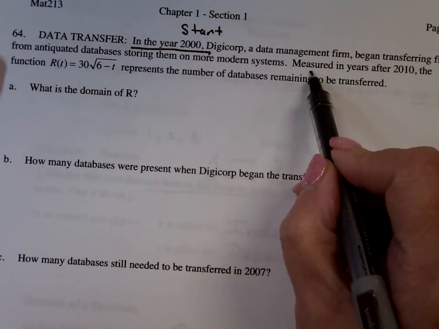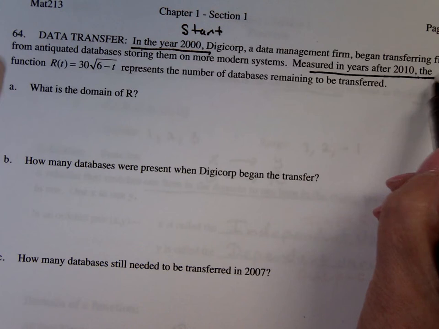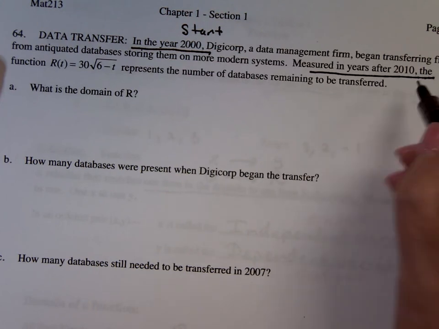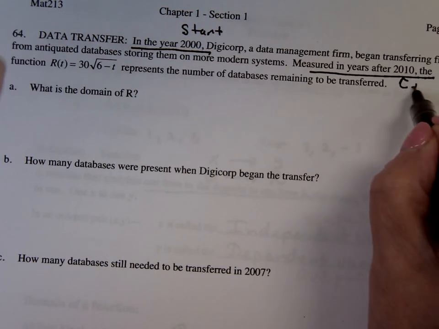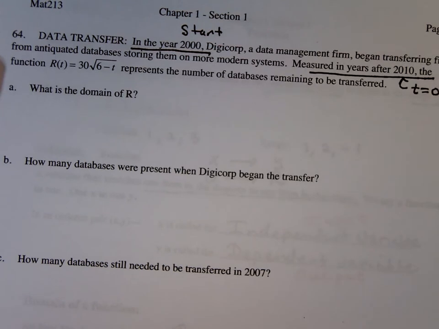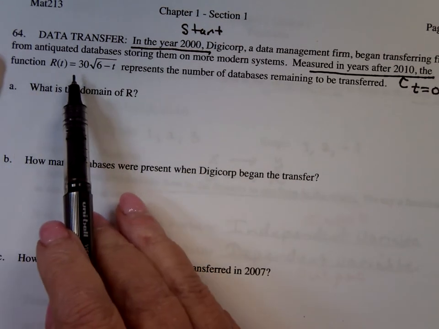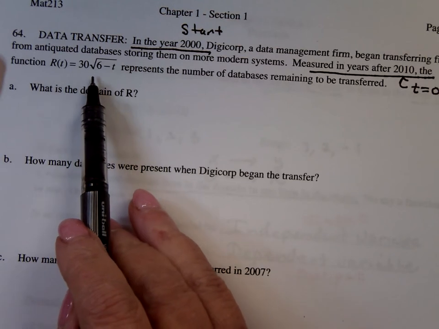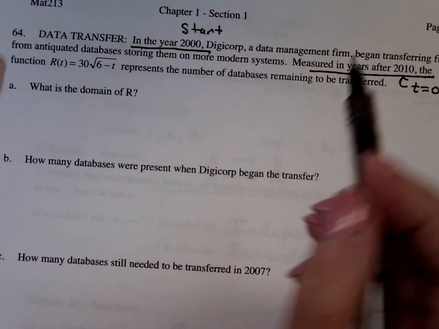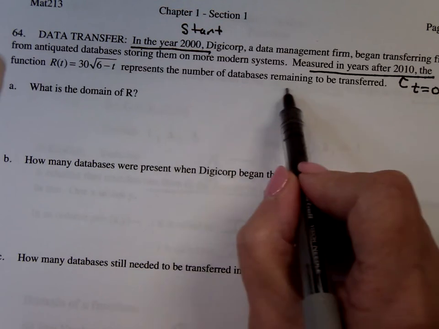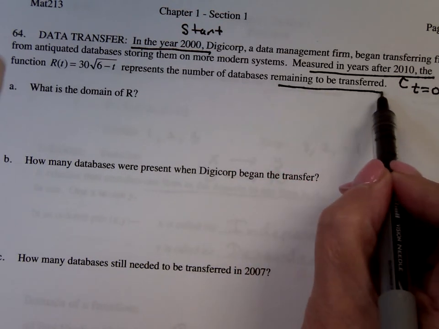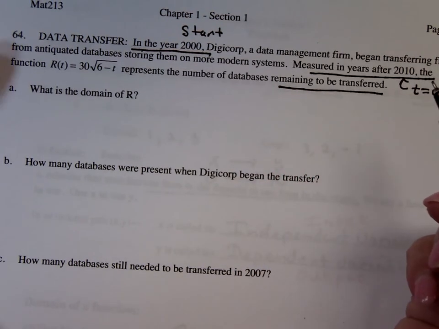Measured in years after 2010. 2010 is t equals 0. The function r of t equals 30 square roots of 6 minus t represents the number of databases remaining to be transferred. Not how many have been, but how many still need to be.